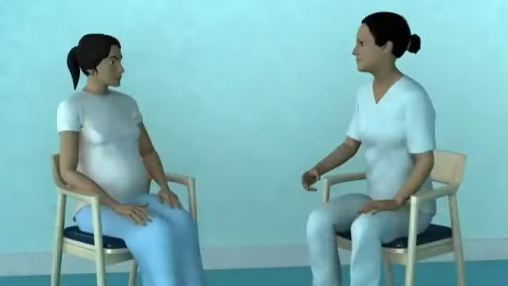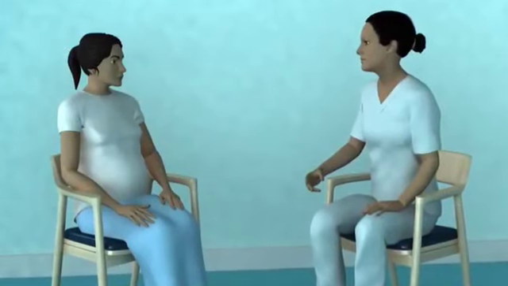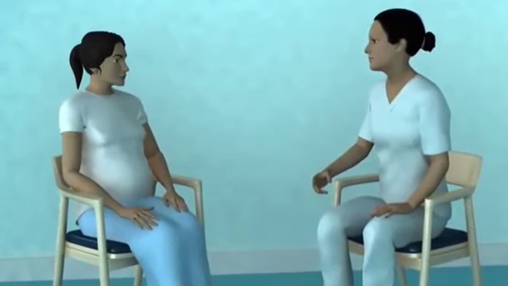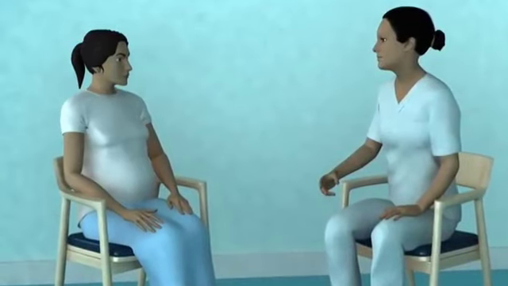The woman is now free to leave, so you can clear her information from the screen by ending the examination and prepare for the next scan.